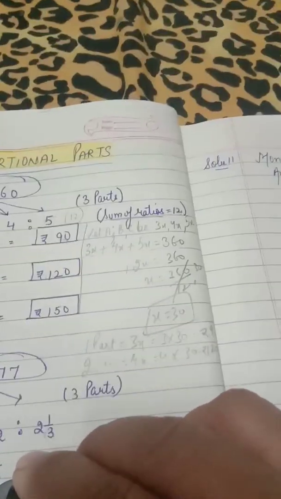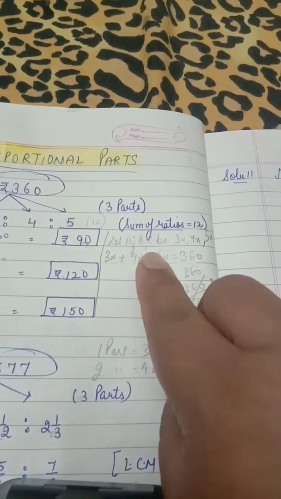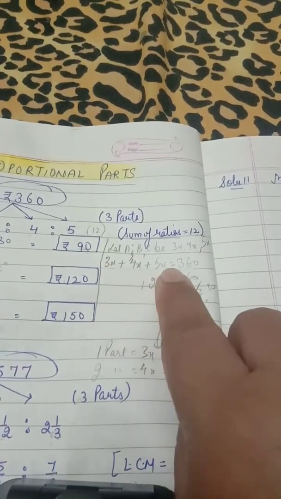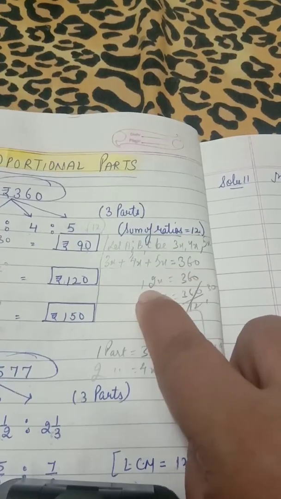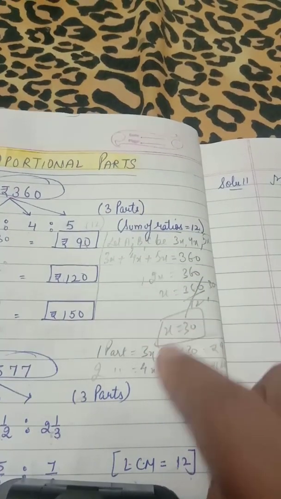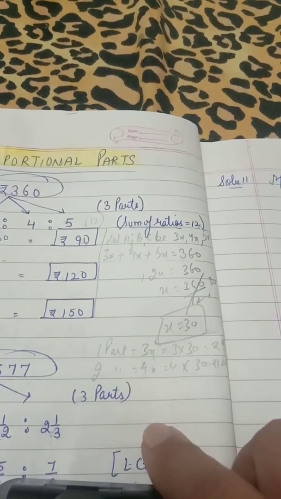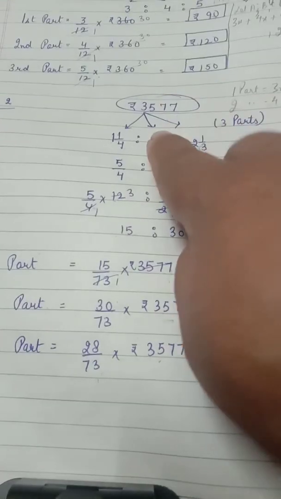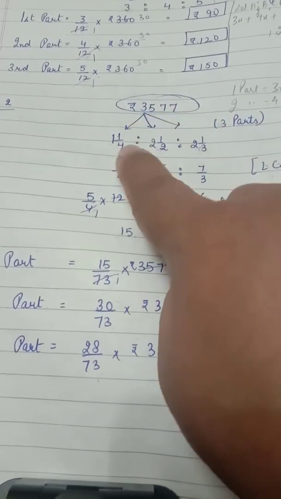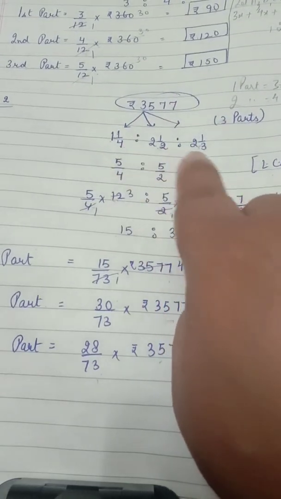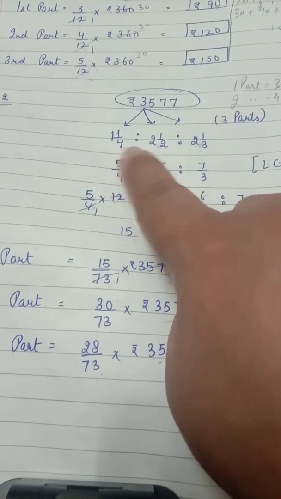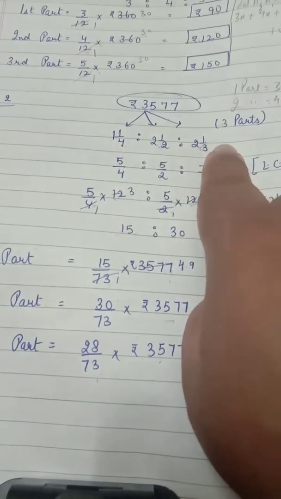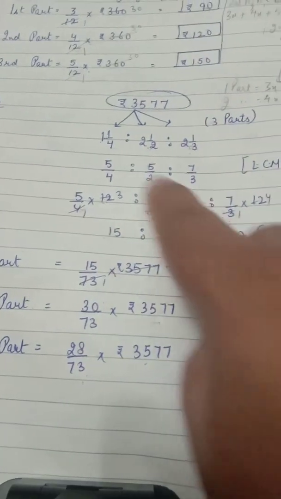The second method is we use X method, where we take the values of A, B and C as 3x, 4x and 5x, adding all the X terms equal to the total money or total value, and then getting the value of x and then finding out the first part, second part as well as the third part. But we'll check one more thing: if we have to divide money but the given ratio is in fractional form, you have to keep in your mind that the ratio should always be a whole number. If it's given in decimal, make it a fraction, and if it is a fraction, you have to convert it to a whole number. Now how do we do that?